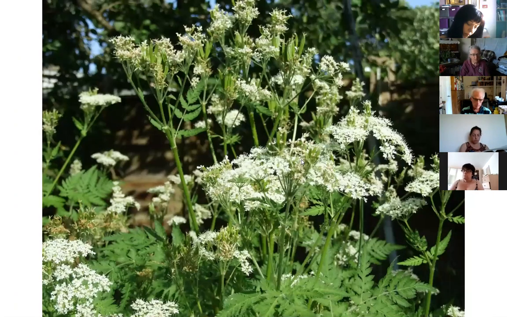If you find one with leaves rather like this, very divided, what we call pinnately divided, but never mind the word, but the stem has got red blotches on it, then you've got hemlock. Don't eat it. It's what they used to kill Socrates. In wet places, we sometimes find one called hemlock water dropwort, and its roots look a bit like parsnips. They'll kill you in 5 hours.